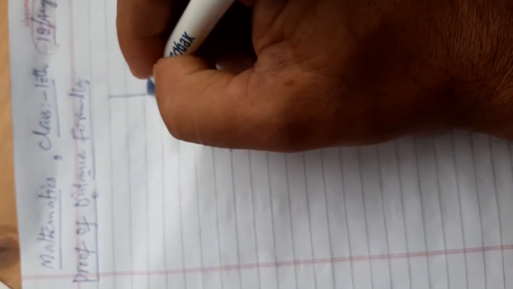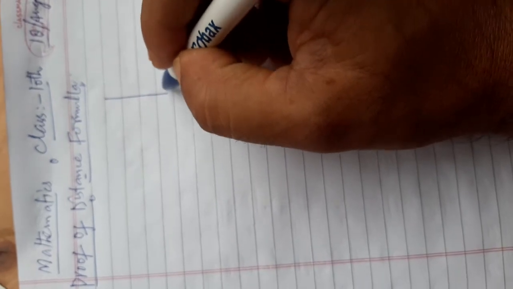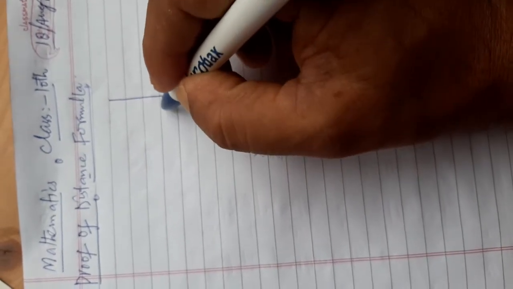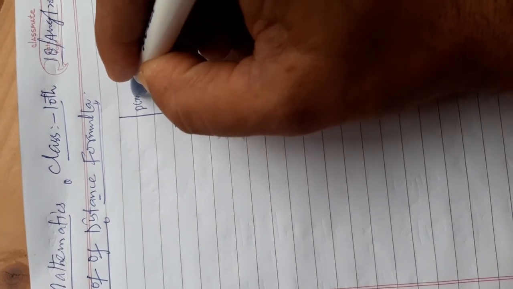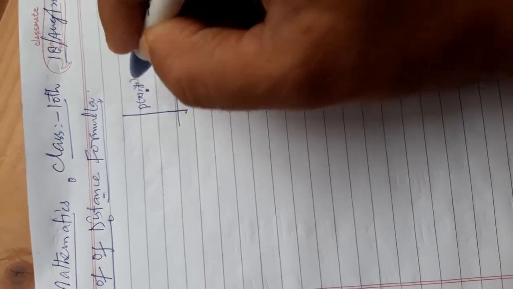Today I come up with the proof of the distance formula. So first of all, we will take a Cartesian plane here. Let's consider this as the Cartesian plane. In the Cartesian plane, we are having 2 points. Let's consider these 2 points here. Let's consider one point as P, having coordinates x1, y1, and Q, having coordinates x2 and y2.